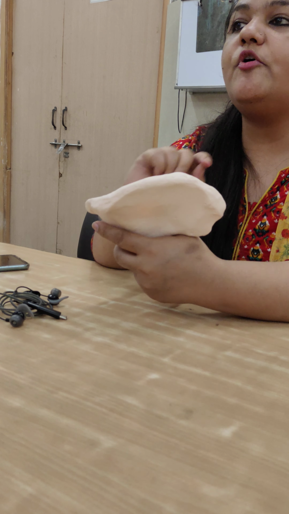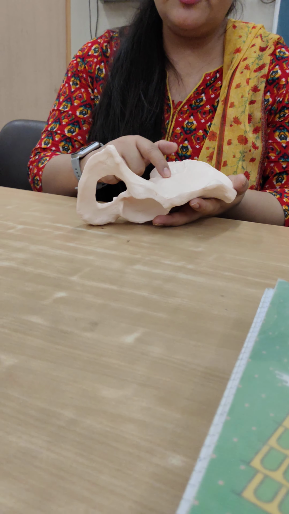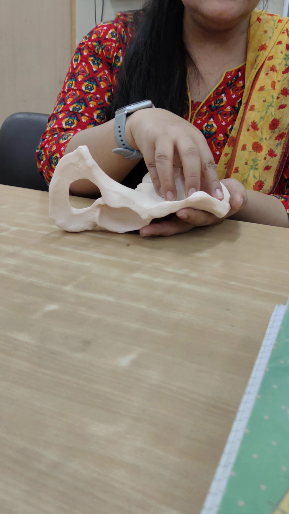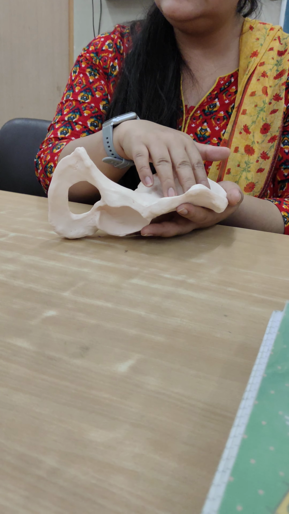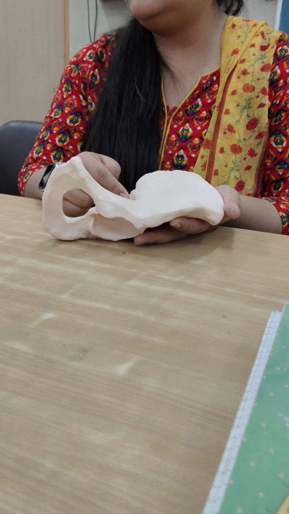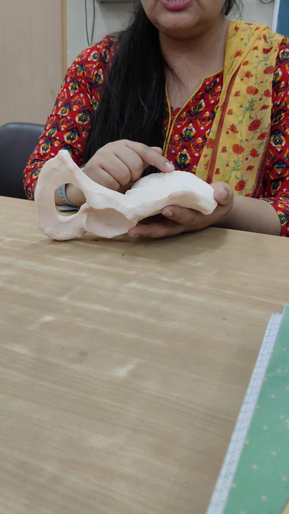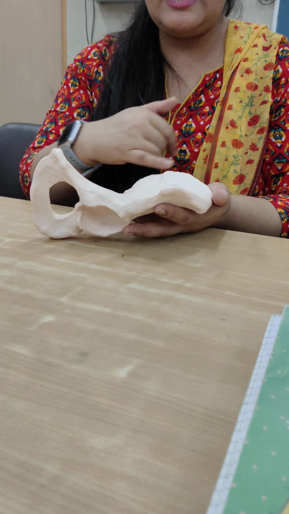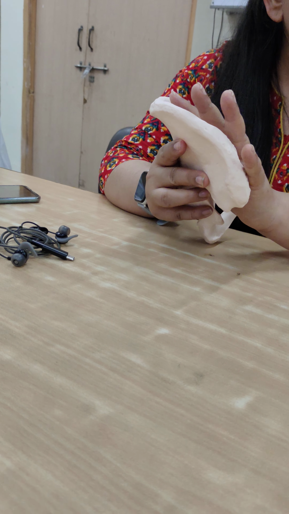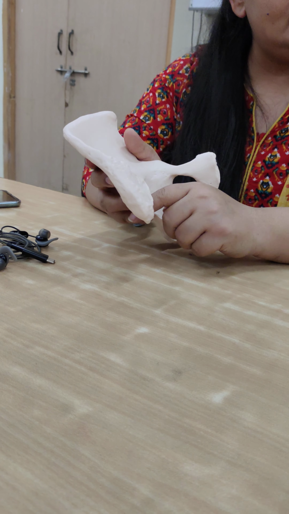Then there is one more border which is called the medial border, which is on the medial surface. This border separates the iliac surface, this surface is called the iliac surface, from the sacroiliac surface. This rough area is the sacroiliac surface, and there is a demarcation line here. That is the medial border. So which is the rough surface? Sacroiliac. Why sacroiliac? Because it is a part of the ilium bone, and the sacrum is related to this surface. That's why it is called the sacroiliac surface.